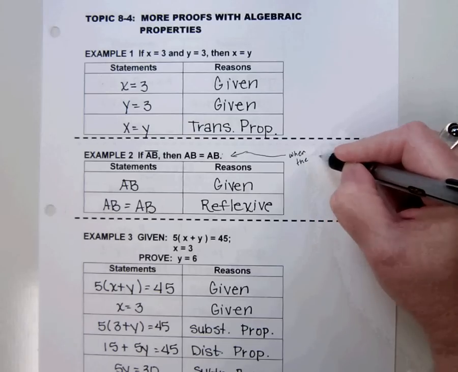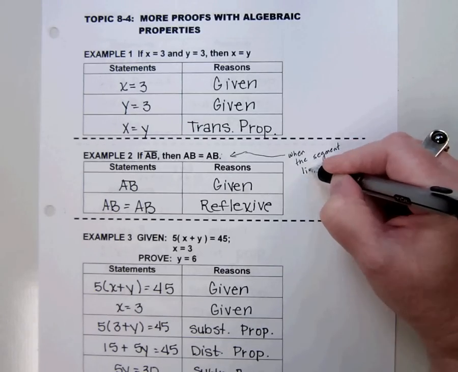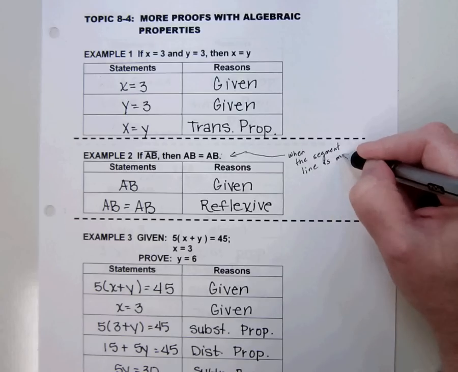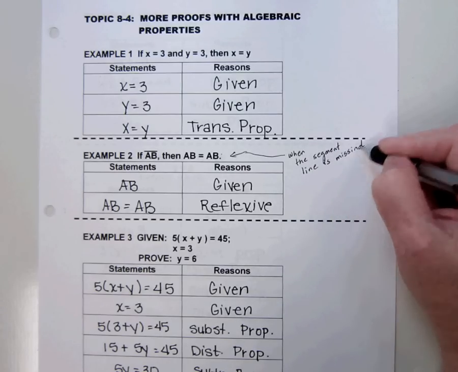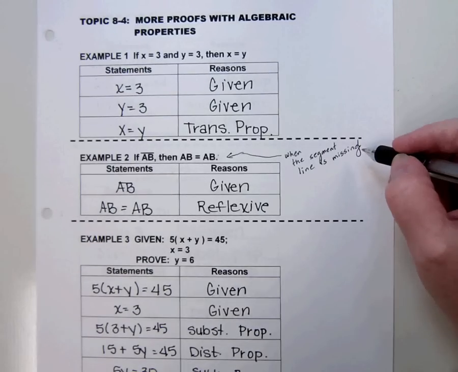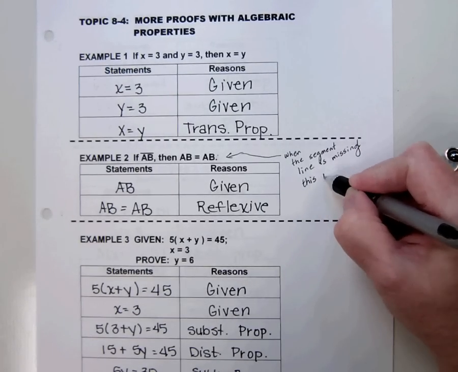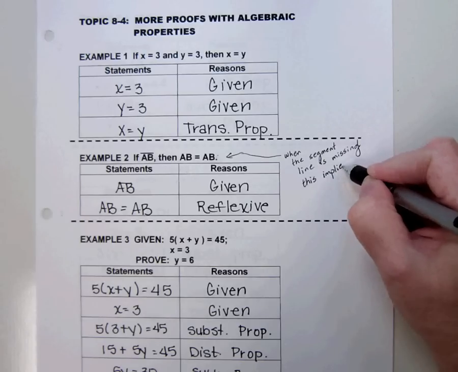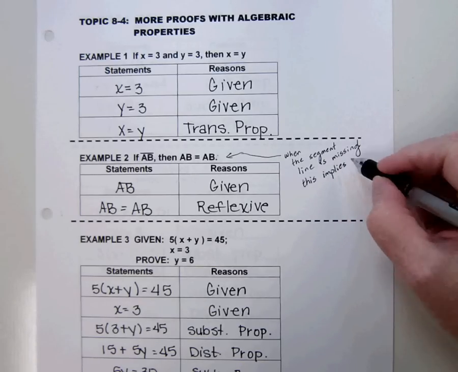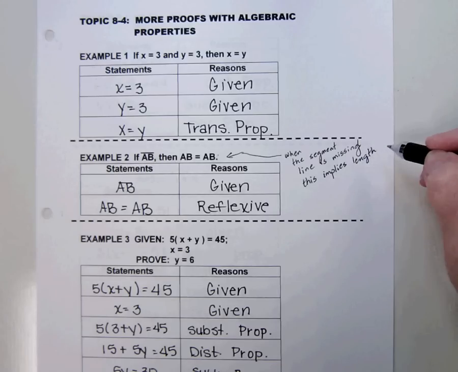When the segment line is missing, this implies length, the actual length. You're going to notice in geometry it'll say something like find AB, and it won't have the segment line over it.